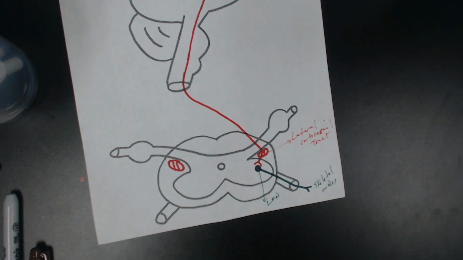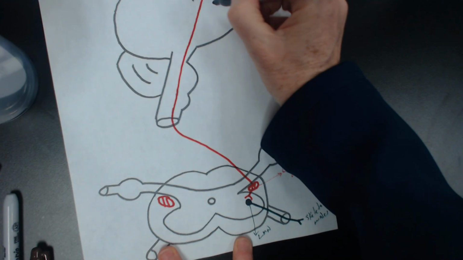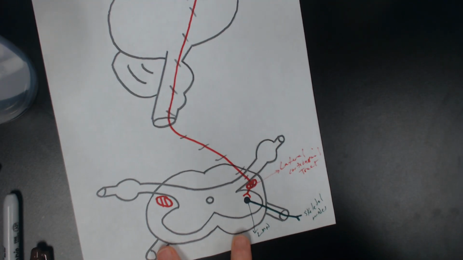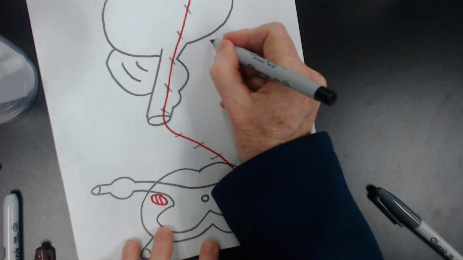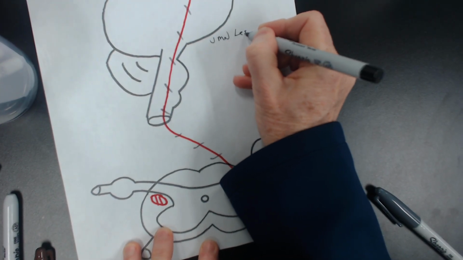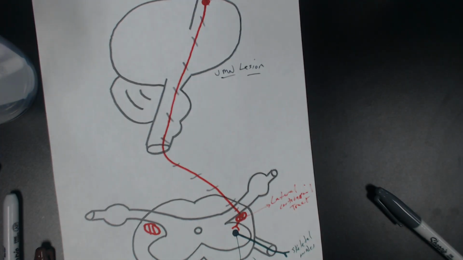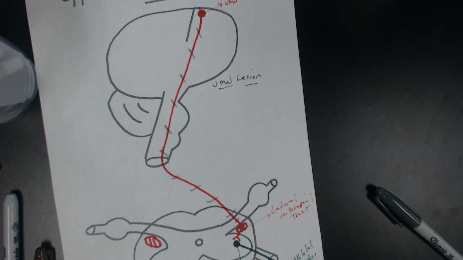Now the new part is going to be this. What is meant by an upper motor neuron lesion? That means that anywhere along this path of the red, whether it's the axon, the neuronal cell body, or the lateral corticospinal tract itself, that is considered an upper motor neuron lesion. If there's damage, say this person had a stroke, or a spinal cord injury, lots of different things could happen, that would be an upper motor neuron lesion.